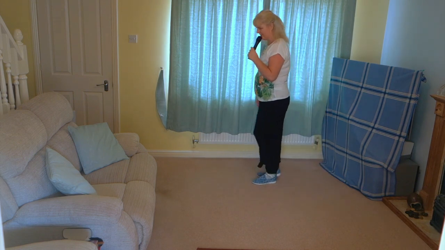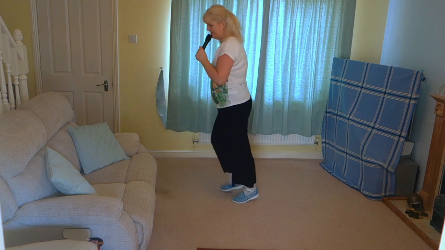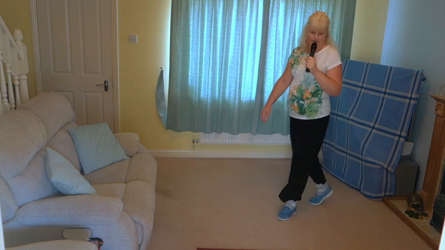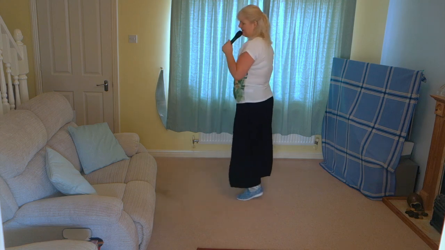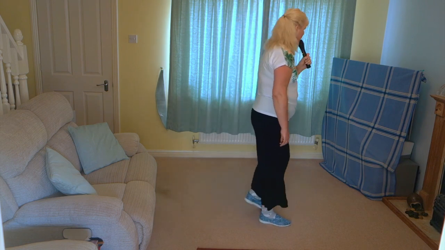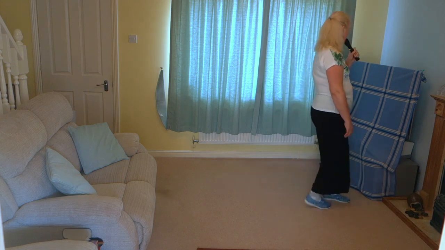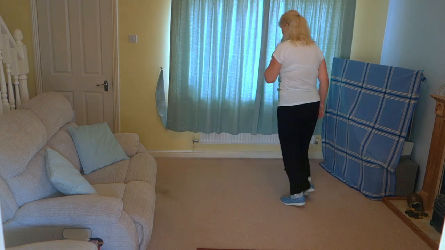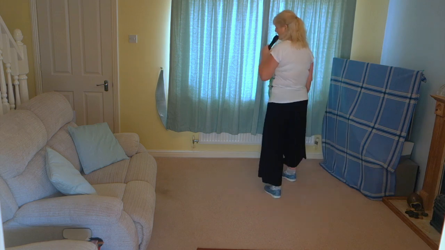Restart, side close shuffle. Forward rock coaster. Cross side. Forward rock half shuffles. Pivots. Side close shuffle. Forward rock coaster. Cross sides. Forward rock half shuffle. Pivots.